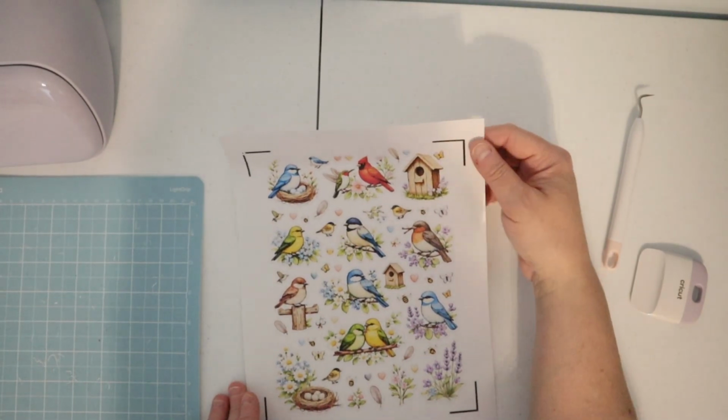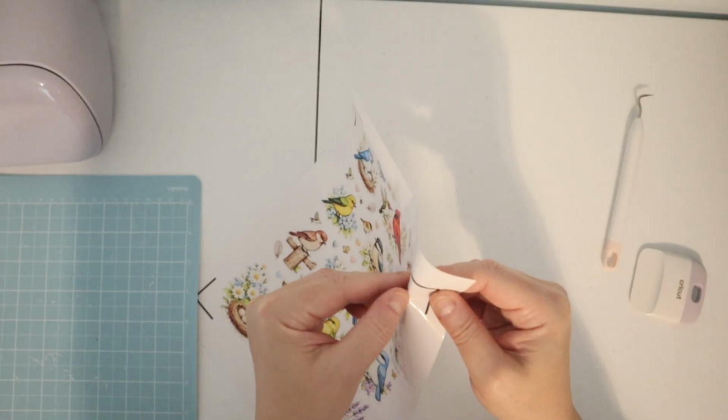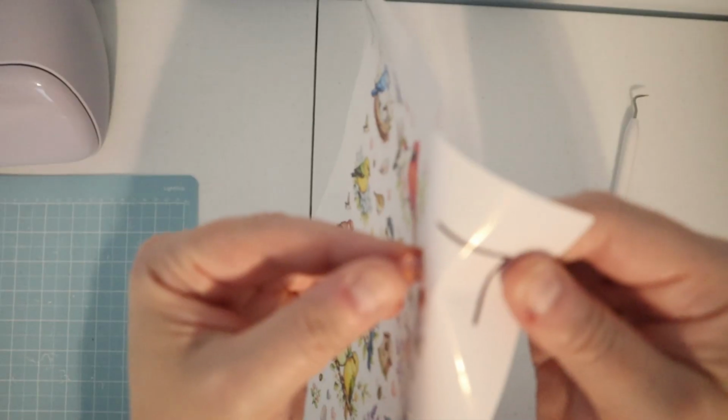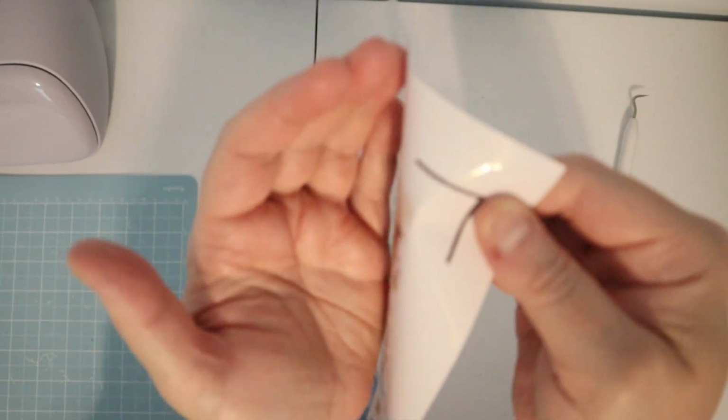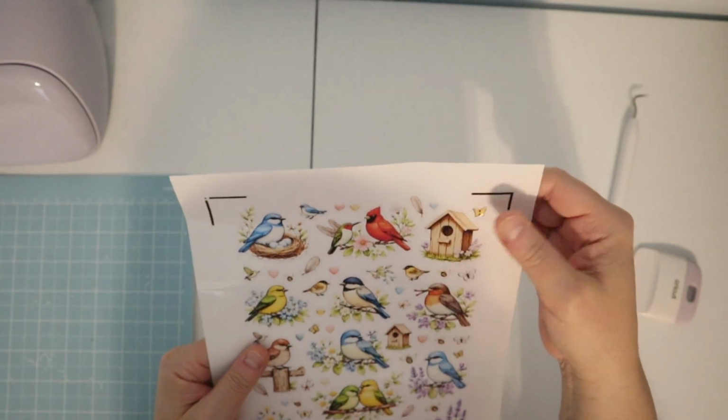But that came out really good, and these are each scored, so when you go in here you can pull them out, and hopefully you can see that. It's not, there we go. And then you could take it off when you're ready.